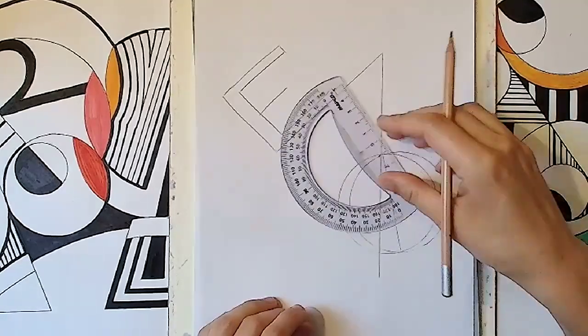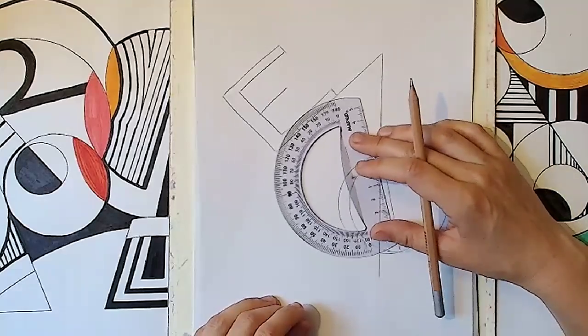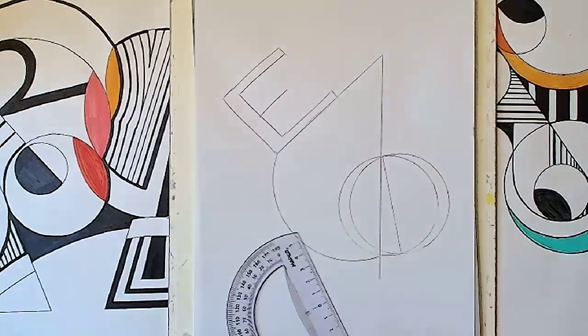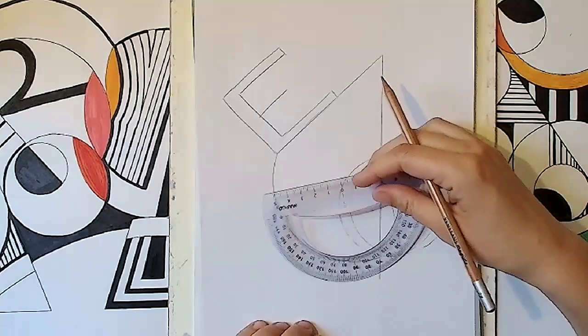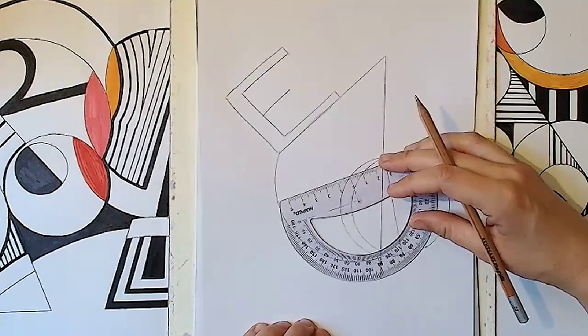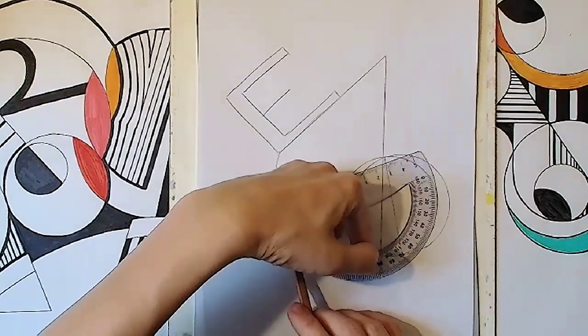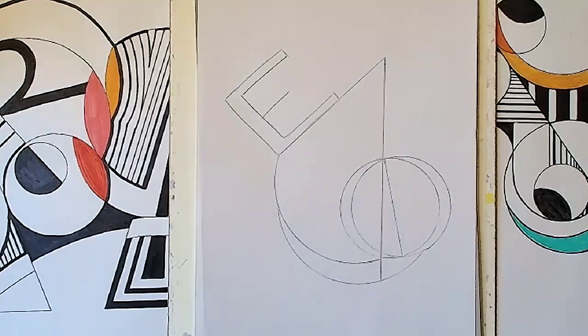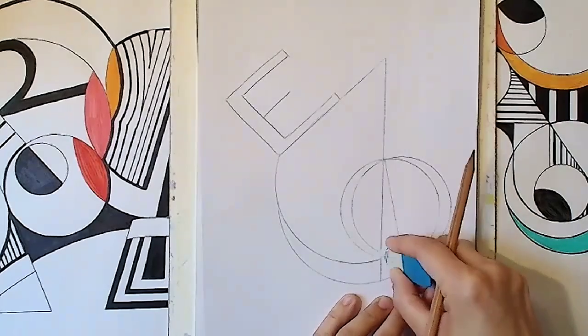Take a look around, what elements you have. So now we're creating shapes, and the stage after it we'll also be erasing some lines, to make the design a bit lighter.